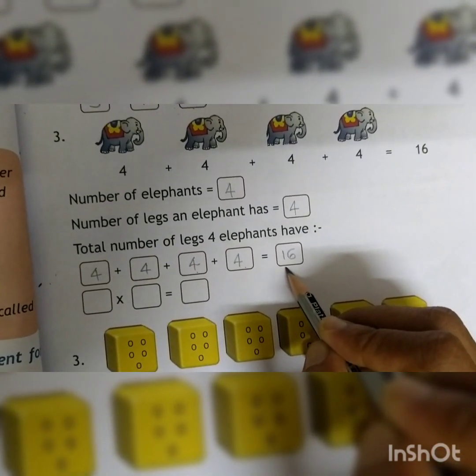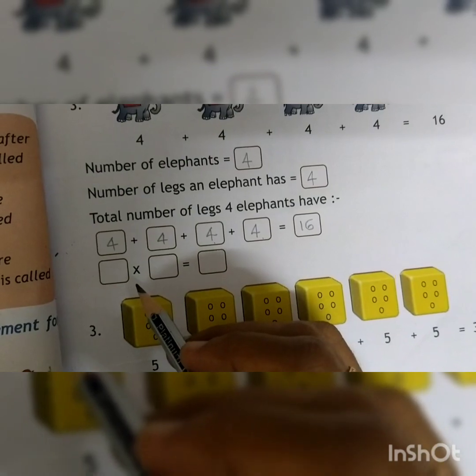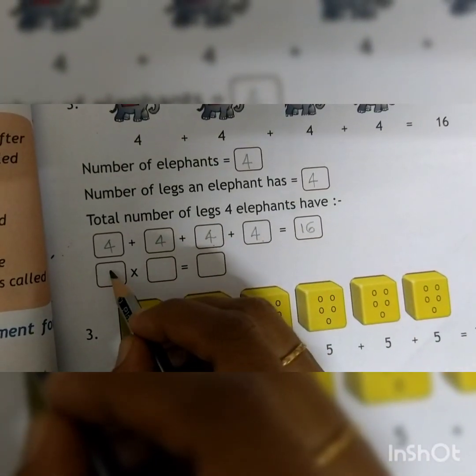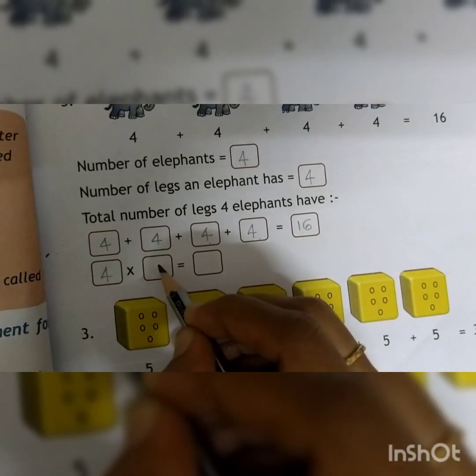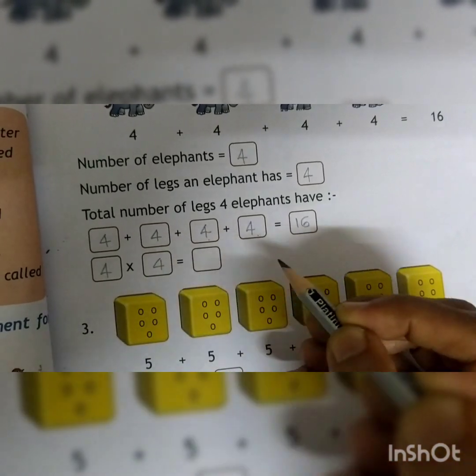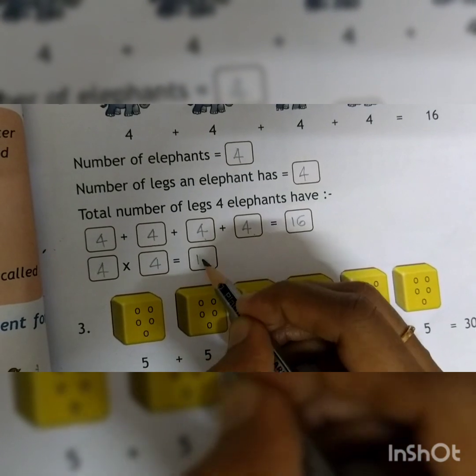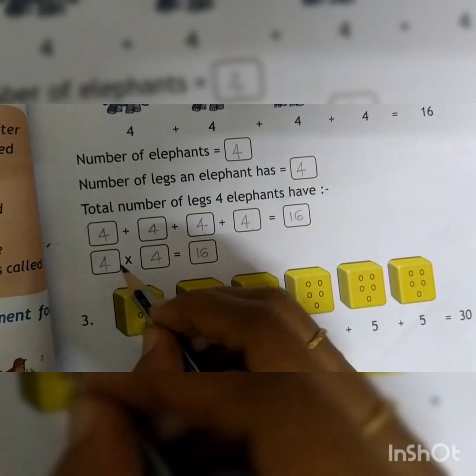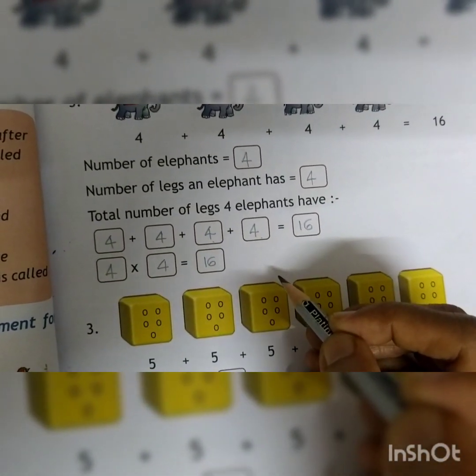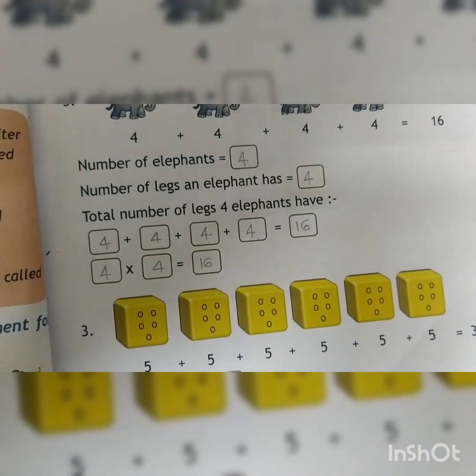So it can be written as 4 times 4, that is equal to 16.